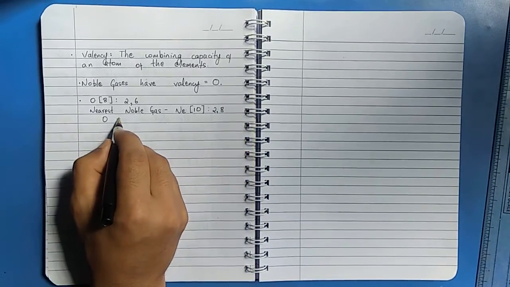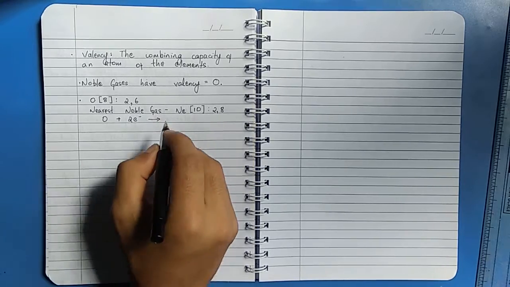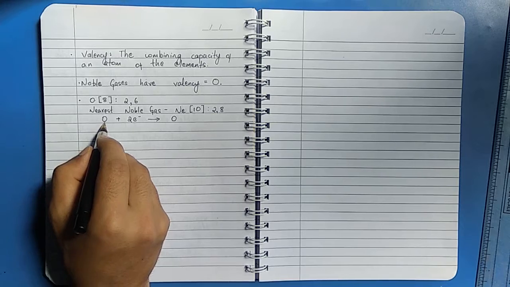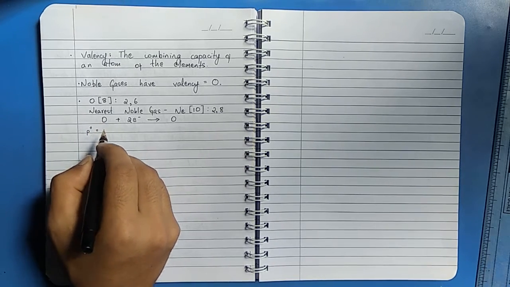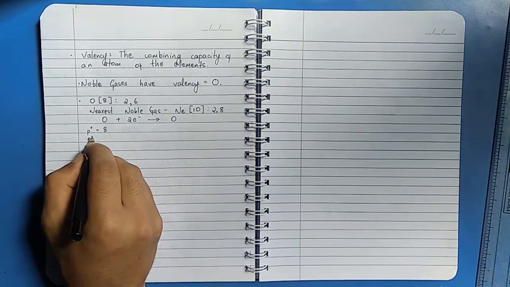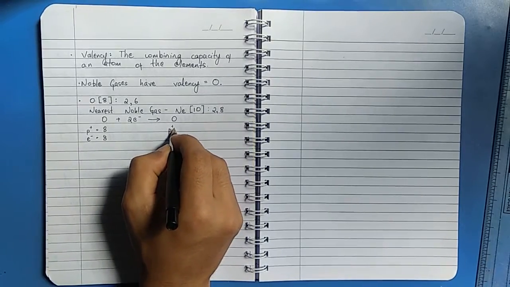So oxygen gains 2 electrons in order to have the electronic configuration of neon. So over here it has how many protons? 8. Number of electrons 8. Here it will have protons 8.